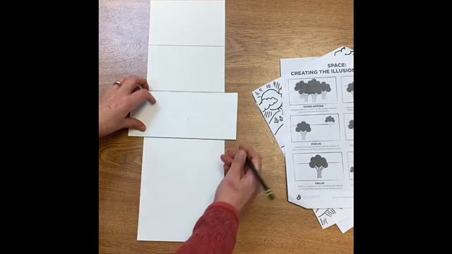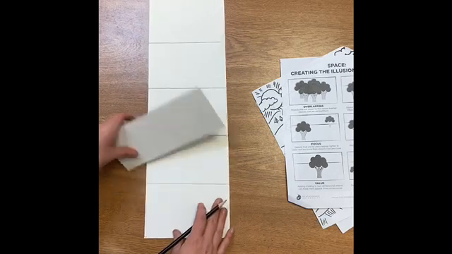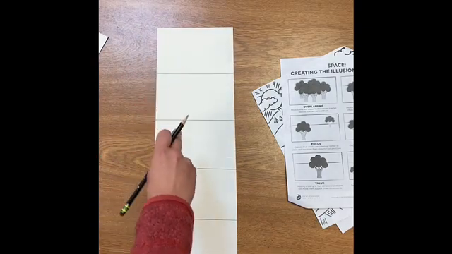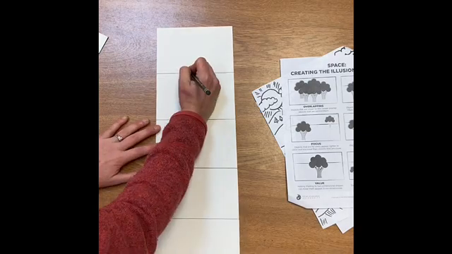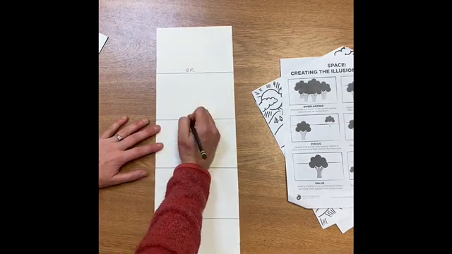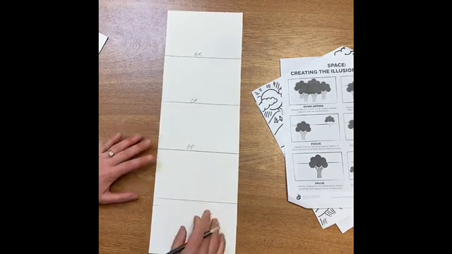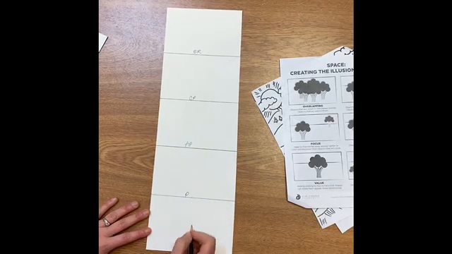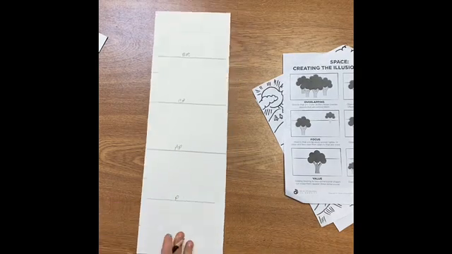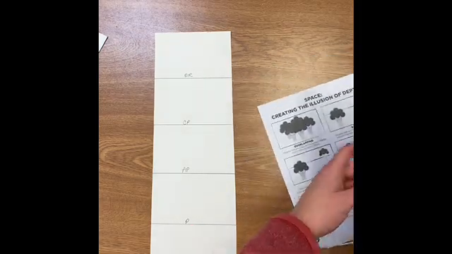By dividing my paper with 4 lines, I'm actually creating 5 spaces. And then I'm going to devote each of these spaces to a region of Virginia. I'm gonna write an abbreviation. BR stands for Blue Ridge. CP for Coastal Plains. AP, Appalachian Plateau. P is Piedmont, and I am missing one, and it's Valley and Ridge.